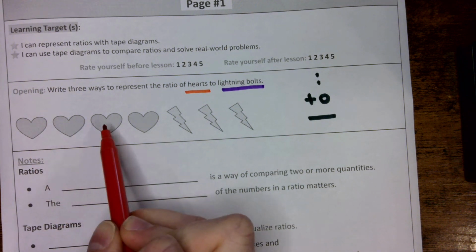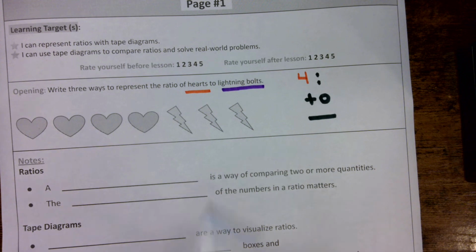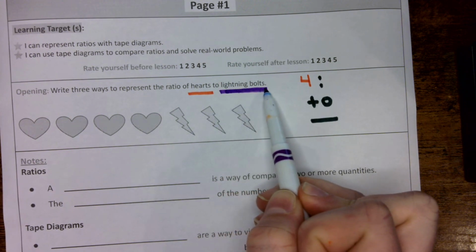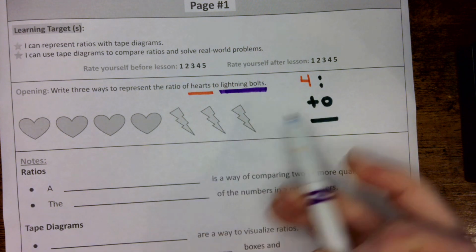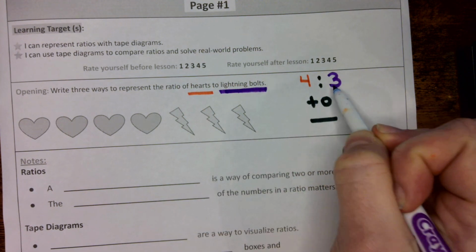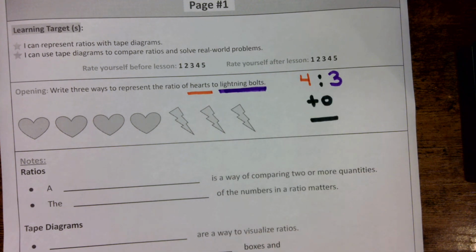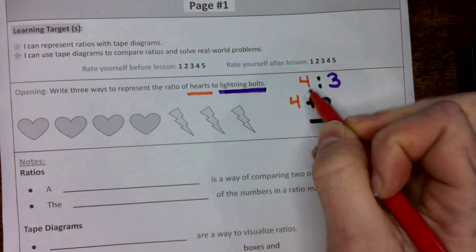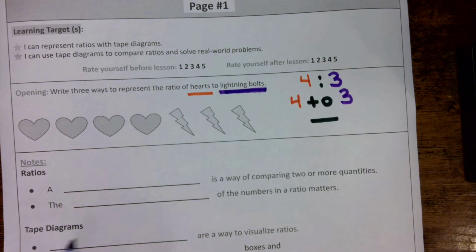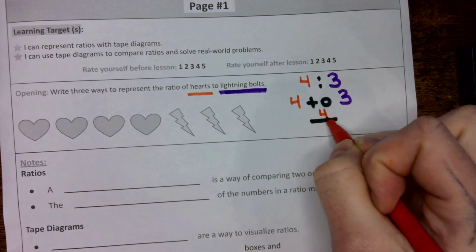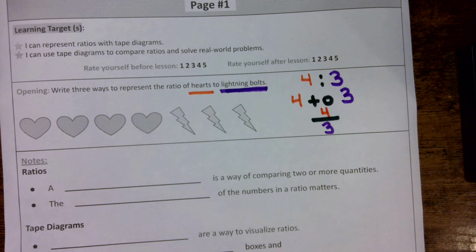We have 1, 2, 3, 4 hearts. And then lightning bolts came second. So that's going to be my second number I write. We have 1, 2, 3 lightning bolts. So our ratio of hearts to lightning bolts is 4 to 3. We can write it with a colon. We can write it as 4 to 3 with the word to. And then last but not least, we can write it as a fraction. This is review from ratios level number 1.